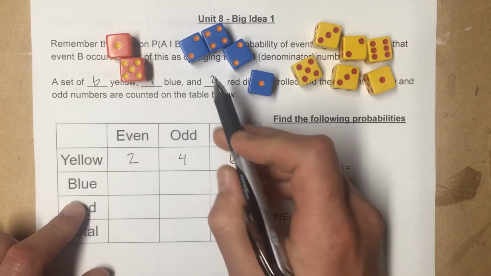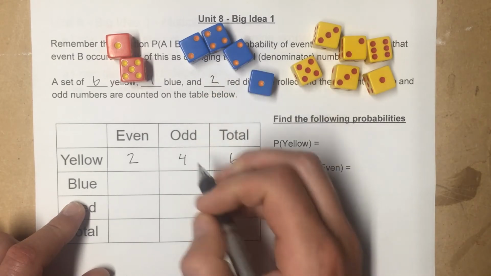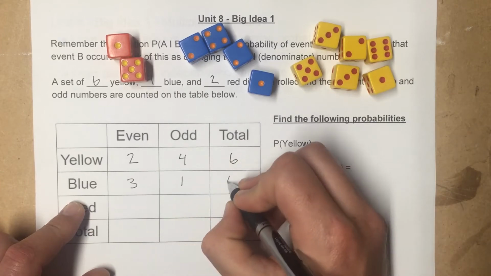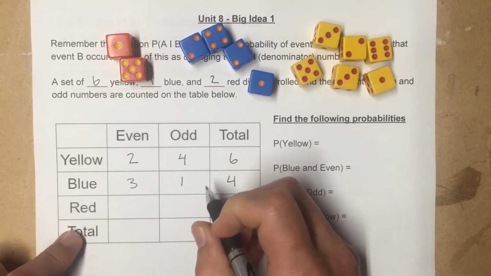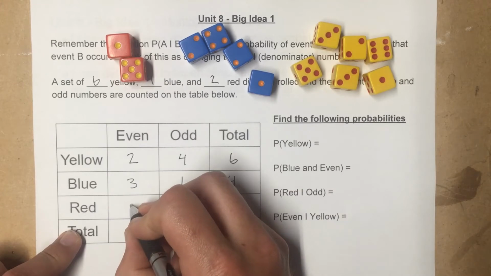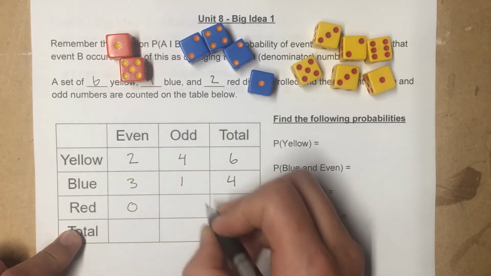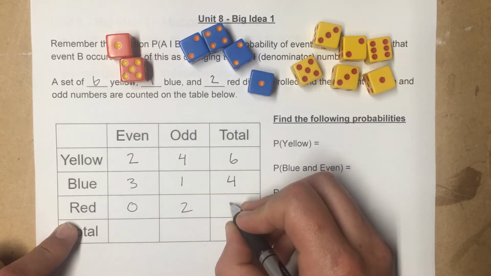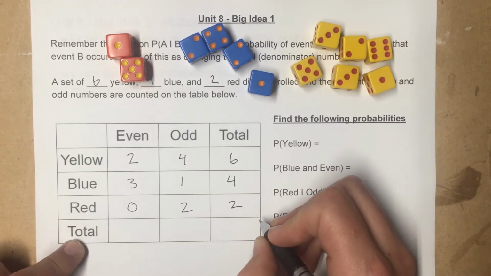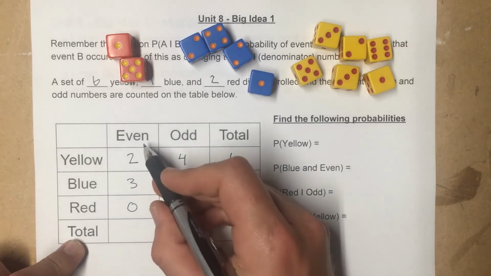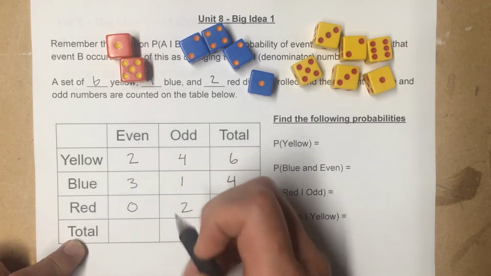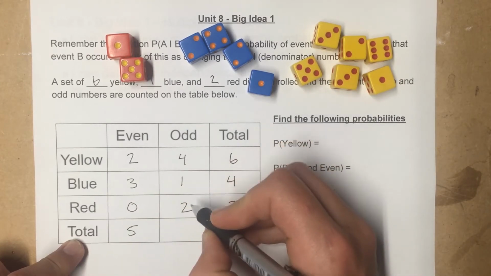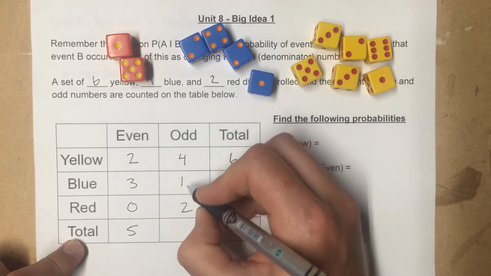Blue, let's look for evens. We have 1, 2, 3 evens, 1 odd, and a total of 4. And then red, even, we don't have any red evens. That's fine. Red odd, we have 2 of those for a total of 2. And then let's fill out our total amount of evens. So we have 2, 3, and 0, which makes a 5. A 4, 1, and a 2, which makes a 7.